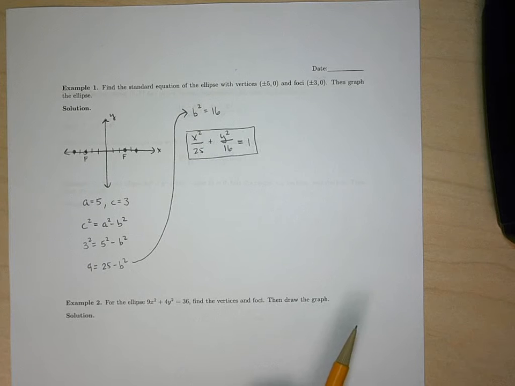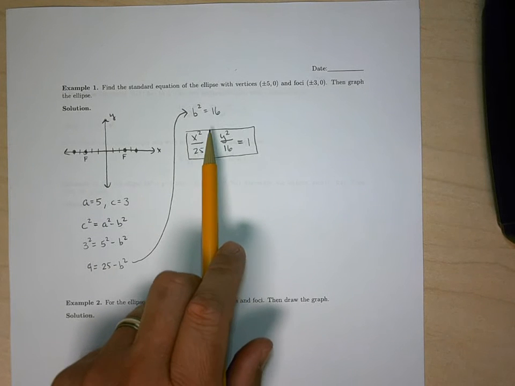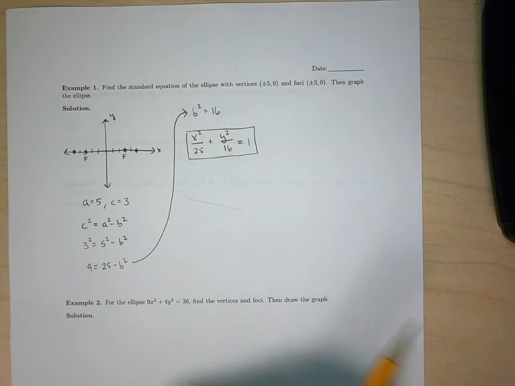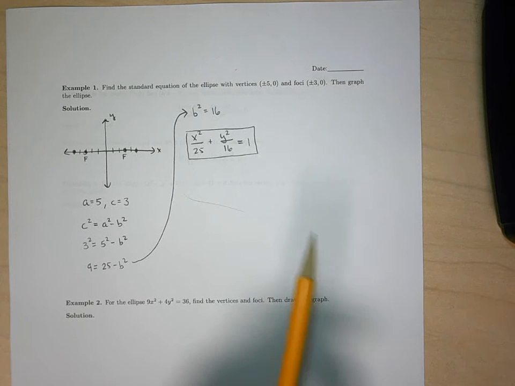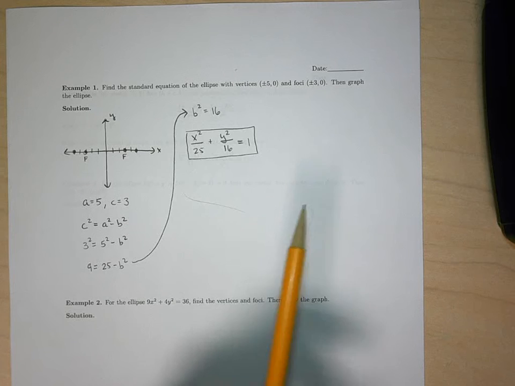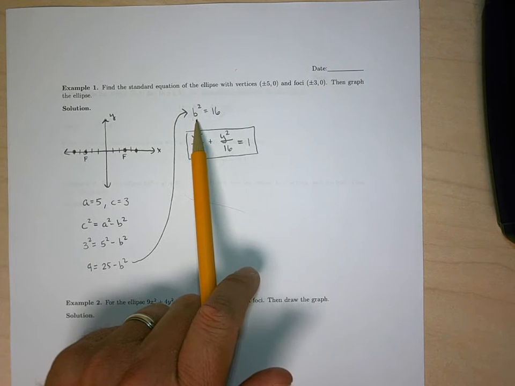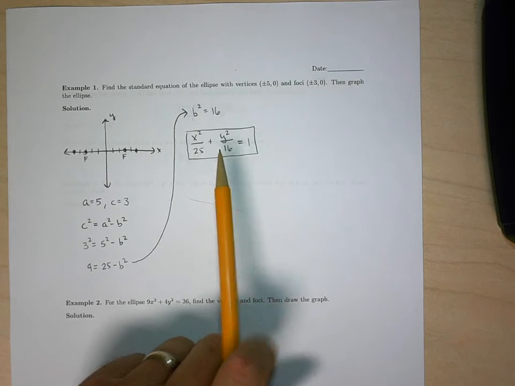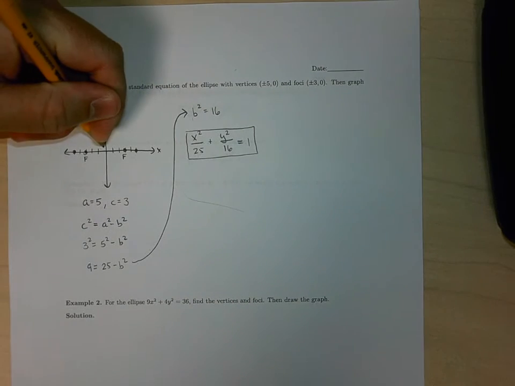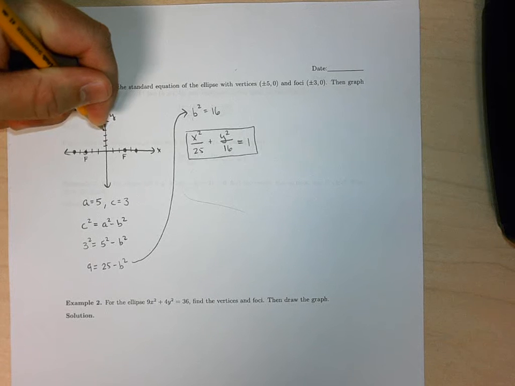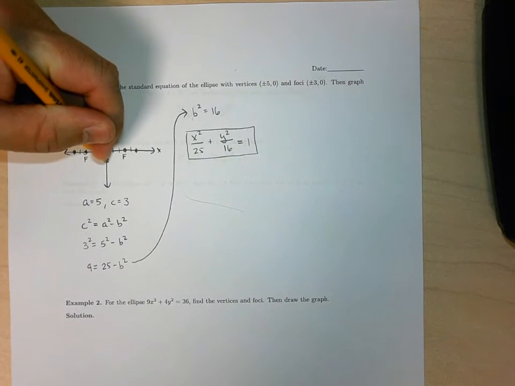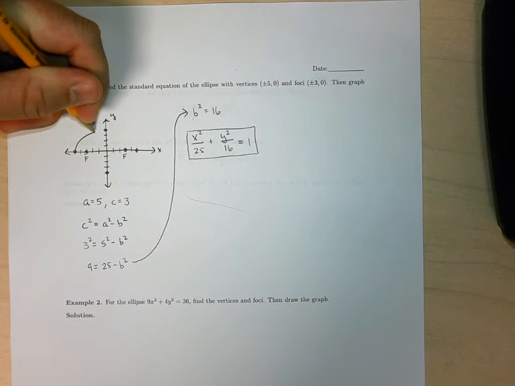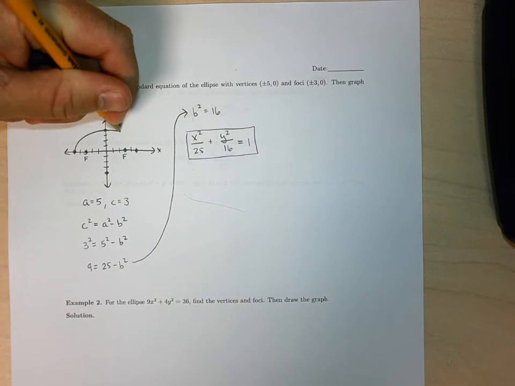Now the 16 tells us that we go up and down from the center by 4. After all, the square root of 16 is 4. It's just like in a circle when in the equation you see r squared, so the radius is r. This number is telling me the vertical radius by saying the square of the vertical radius. So if I go up and down by 4, I'll be at the end of the ellipse vertically. And now I'll just do my best to sketch an ellipse.